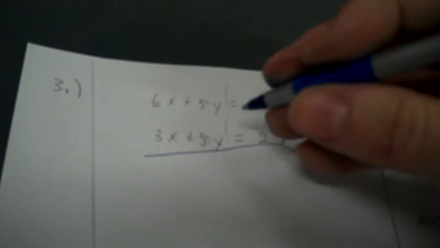What I'm going to do to get these to add to 0 is make that 5 into a negative, but then everything else in this bottom has to be made into the opposite. So negative, negative. Now if I add, I'm good. 6 plus negative 3 is 3. That doesn't eliminate, but 5 plus negative 5 eliminates.